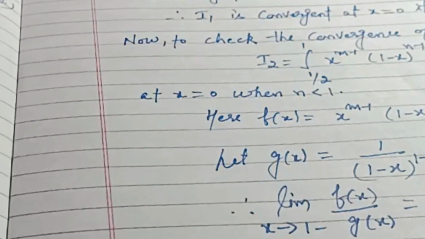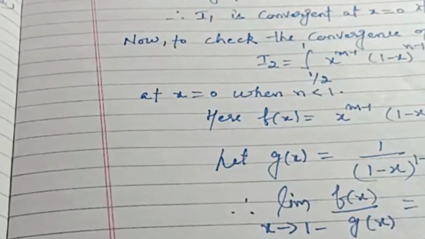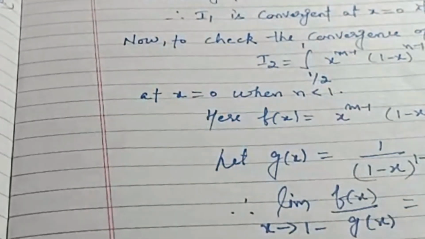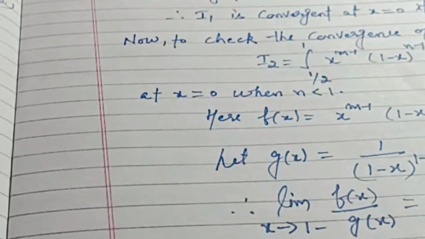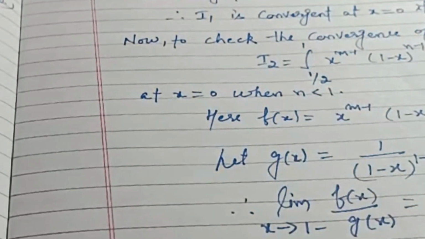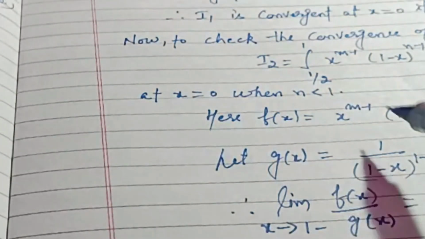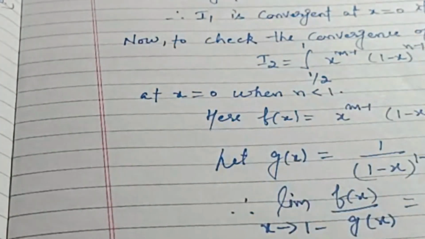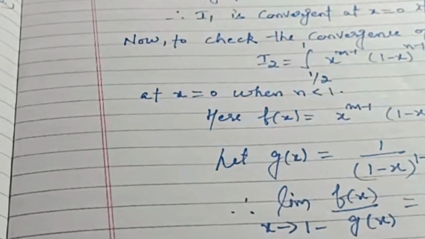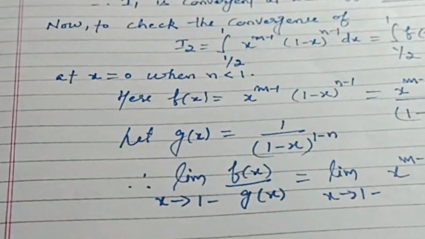So what we do here, we write it as the limit x approaching 1 minus. Here it remains only x to the power m minus 1, because this 1 minus x to the power 1 minus n cancels out from f and g. So when we put x equal to 1, we again get the limit as 1, which is non-zero and not equal to infinity, that is, finite. You can write non-zero and finite, or you can write not equal to 0, not equal to infinity.